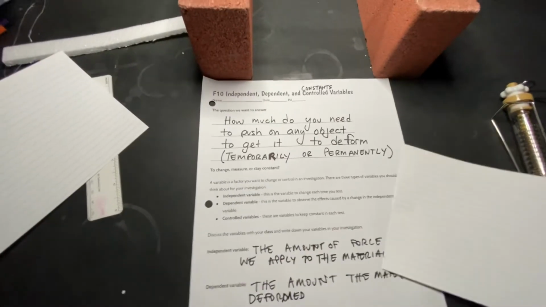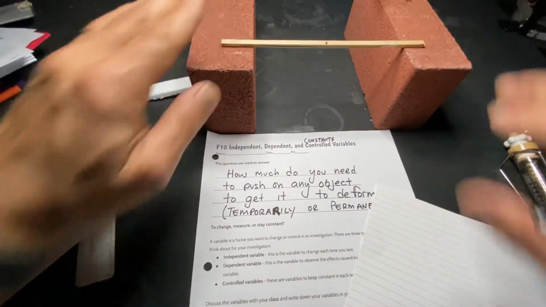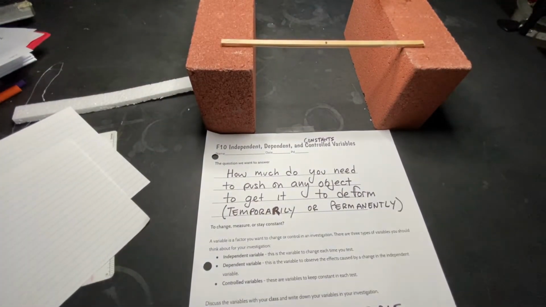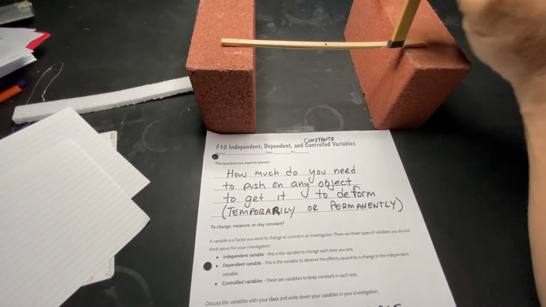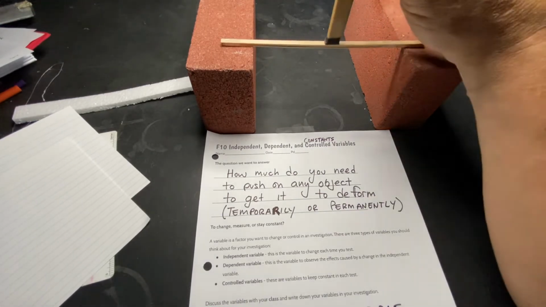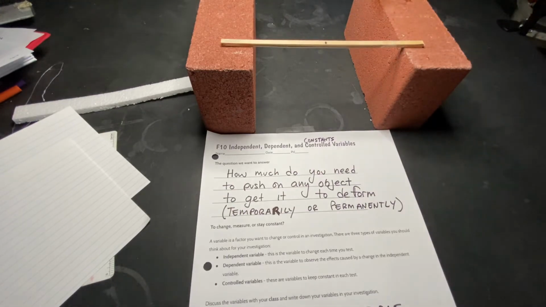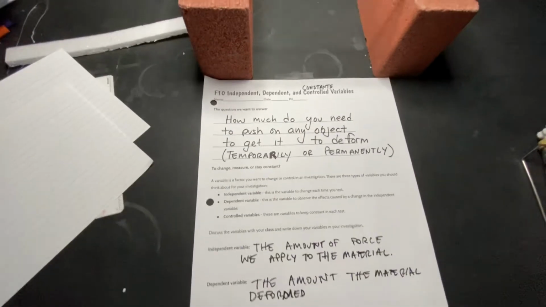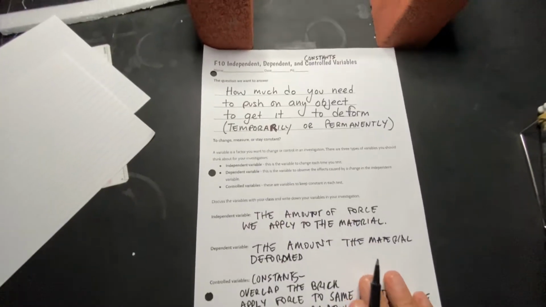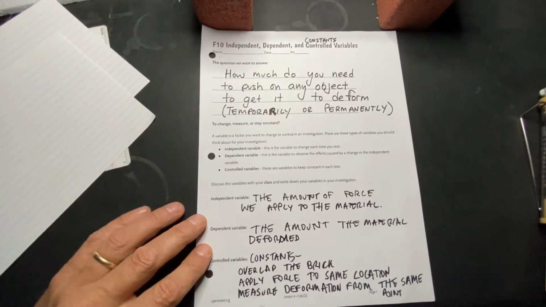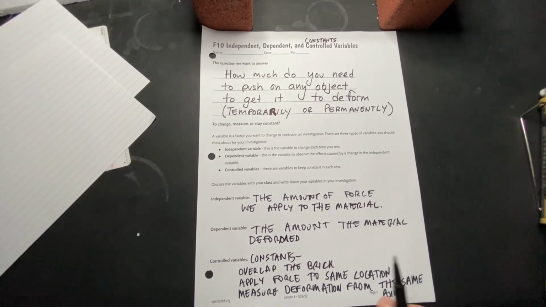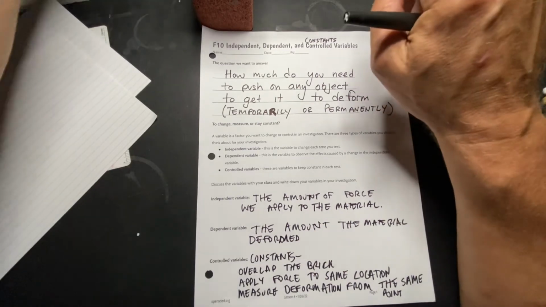And then we also have to be aware that where we apply the force is also going to be important. So if I apply the force here versus there, we're going to be worried about that. So where we apply the force is an example of another constant. And then that also includes where we're going to measure the deformation happening.